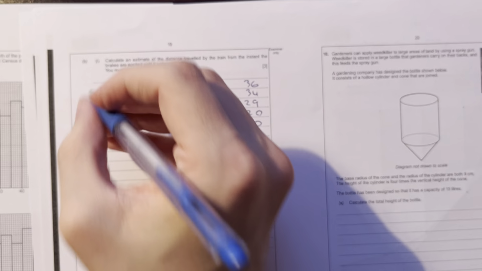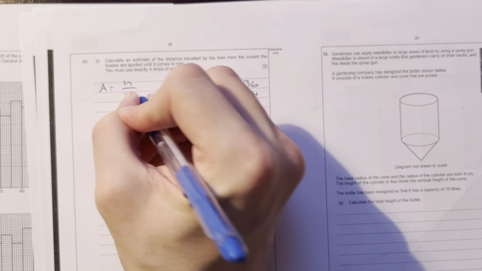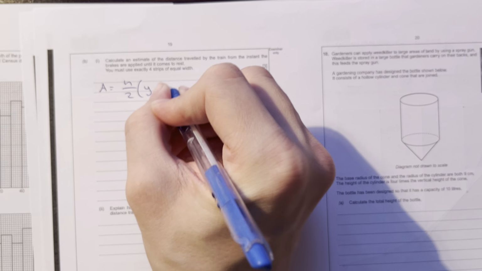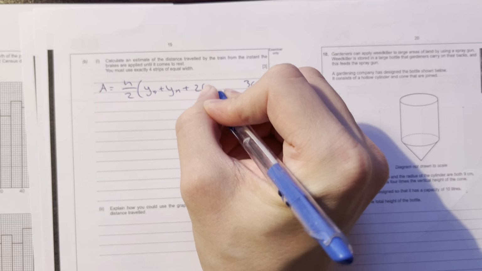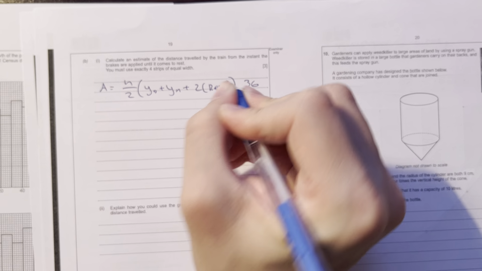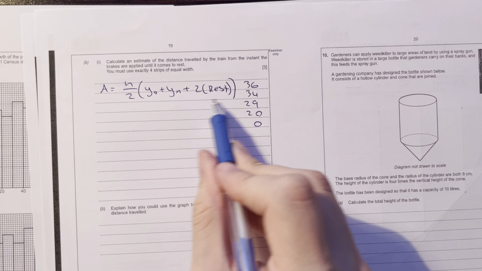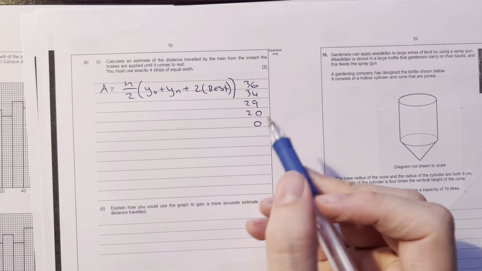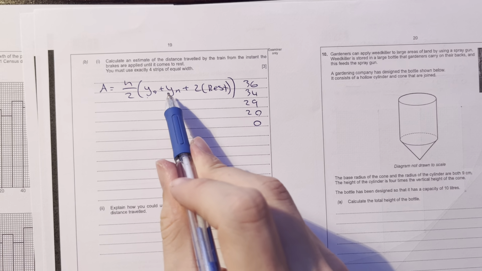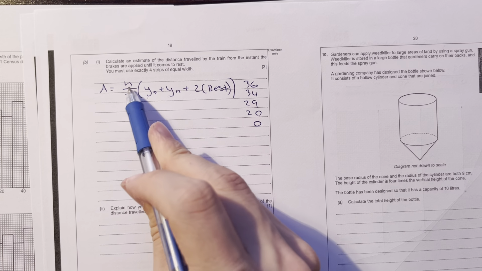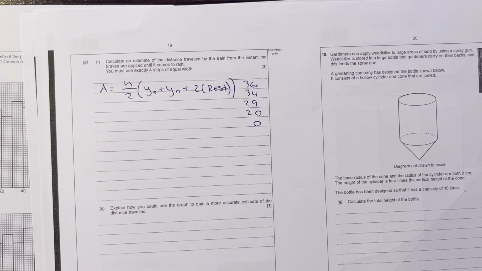So the trapezium rule for area is h over 2 times y0 plus yn plus 2 times the rest. So y0 is the first one, yn is the last one, and 2 times the rest is the middle steps. So first plus last plus 2 times the rest, and then it's times by h over 2, and h is the width of each trapezium.